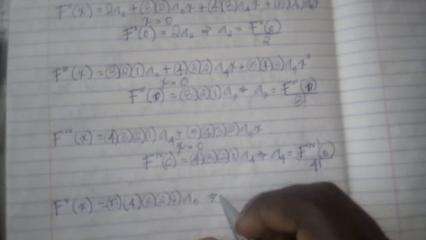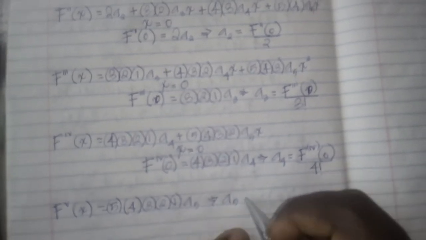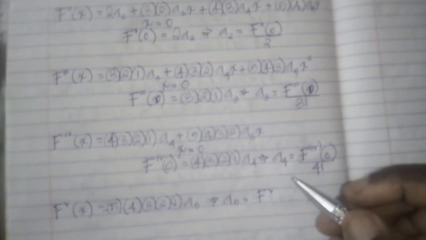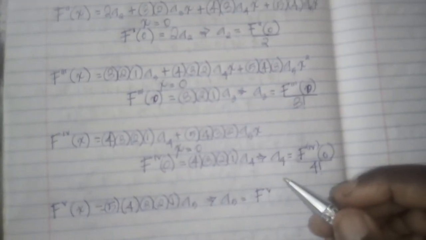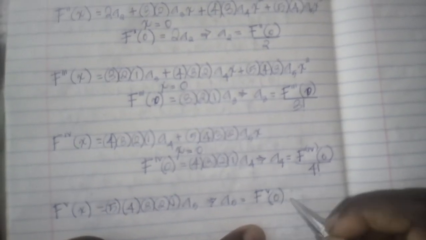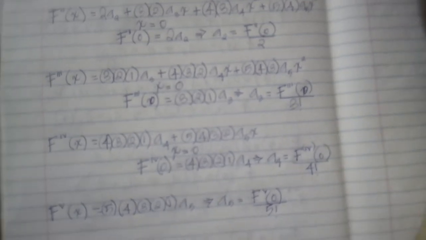Making a5 the subject, we get that a5 is f of 0 over 5 factorial.